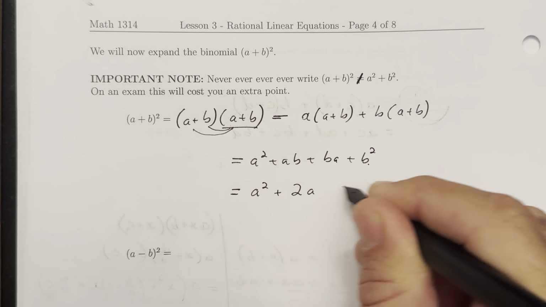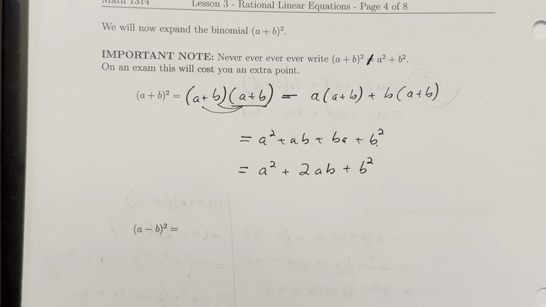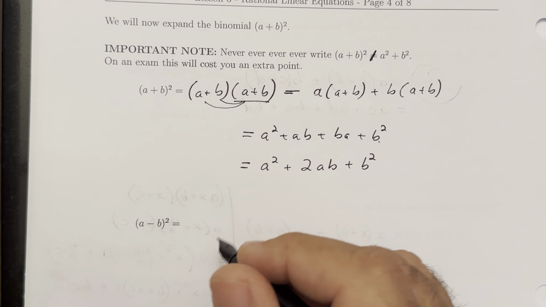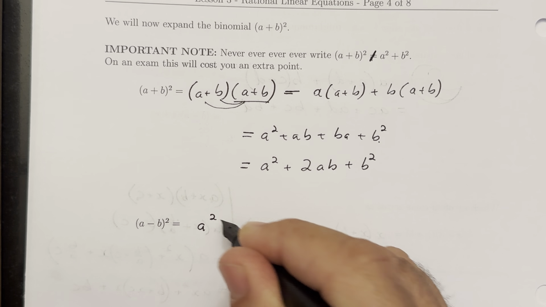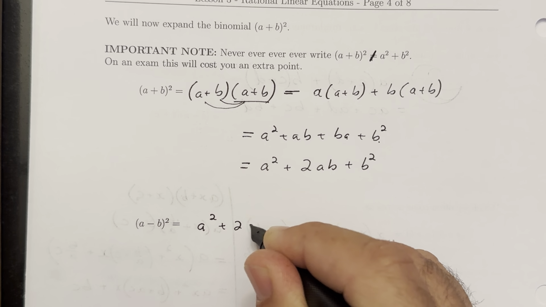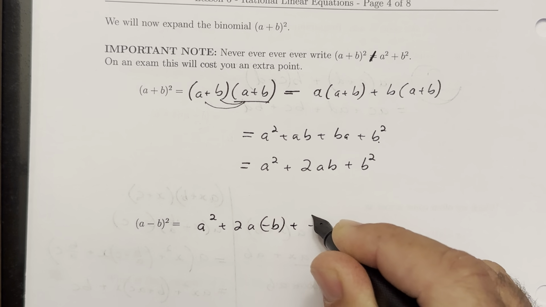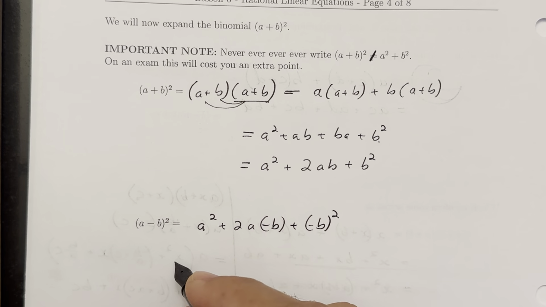So moving forward, what about a minus b quantity squared? So we could work through this again. We can also just use what we had above, just replace b with negative b. And so we have a squared plus 2a times negative b plus negative b quantity squared.